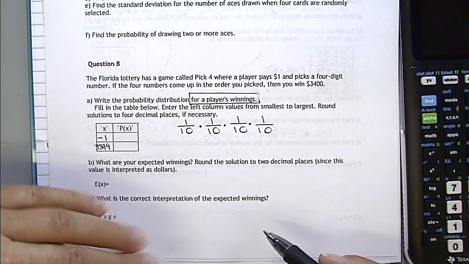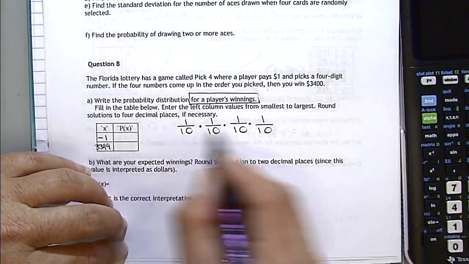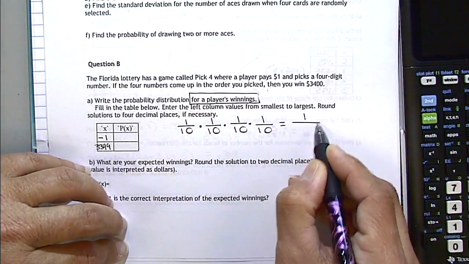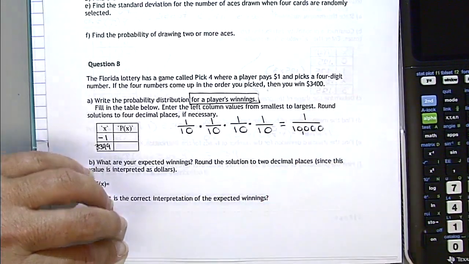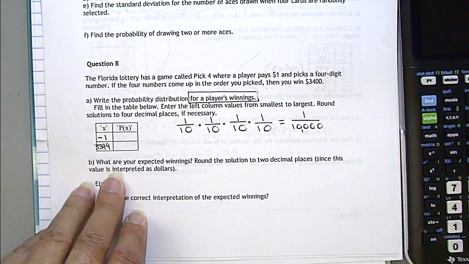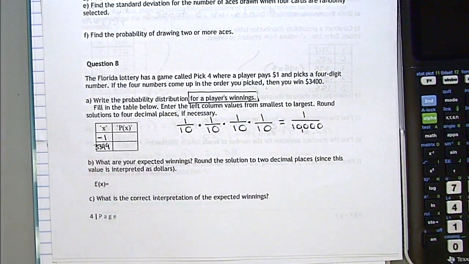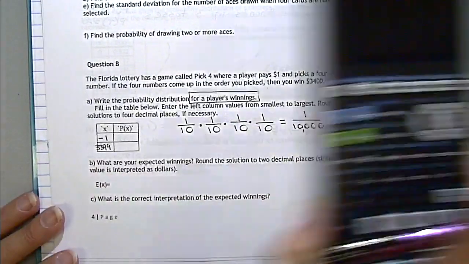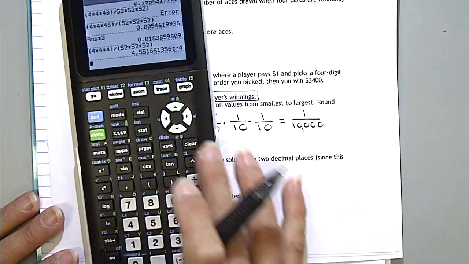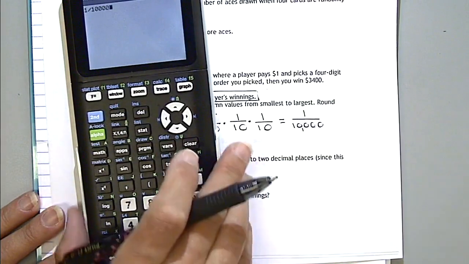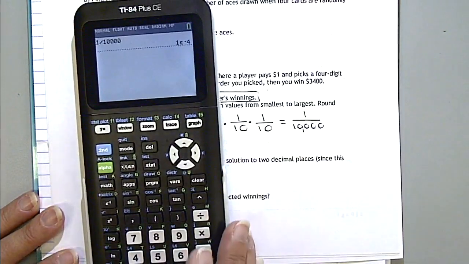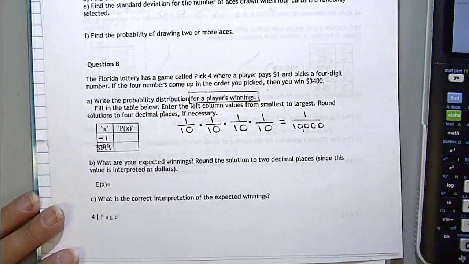Don't forget 0. So when I do this, I end up with 1 over 1 with 4 zeros, 1 out of 10,000. That's my probability of getting this correct. If you look at it with a calculator, it just gives it to me in exponential notation.